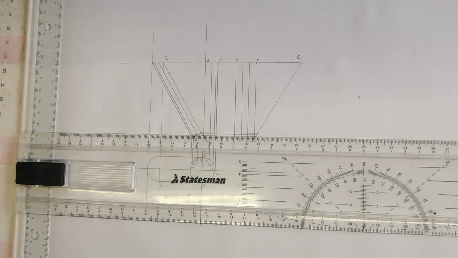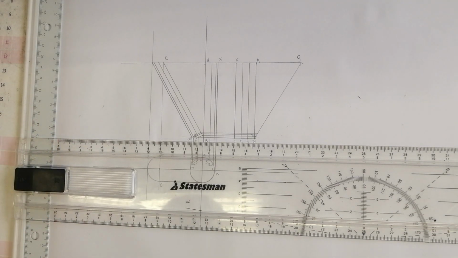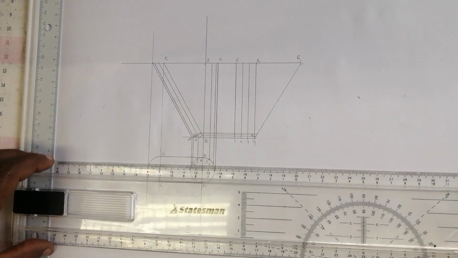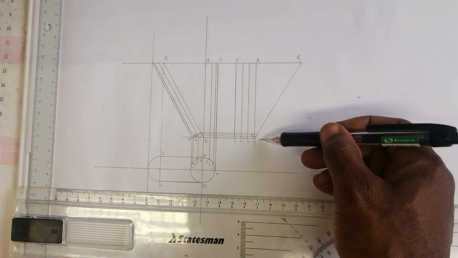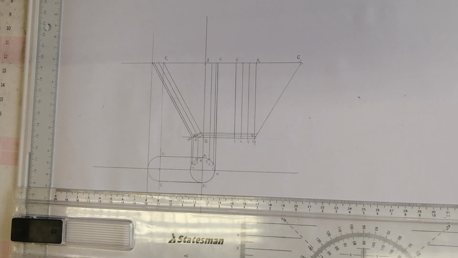Then the last one, B, is already there. Now from there I'll draw perpendicular to C, all of them. As I have 4 lines, I'll have again 4 lines perpendicular to C.